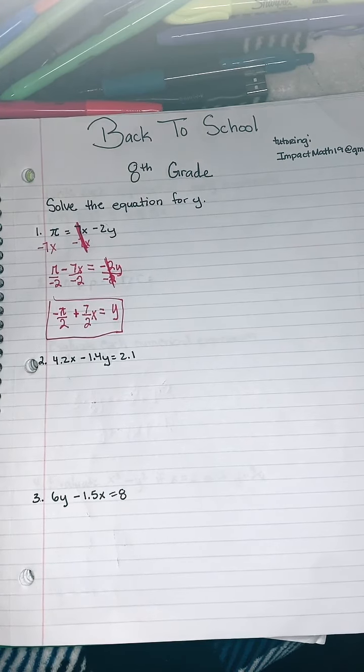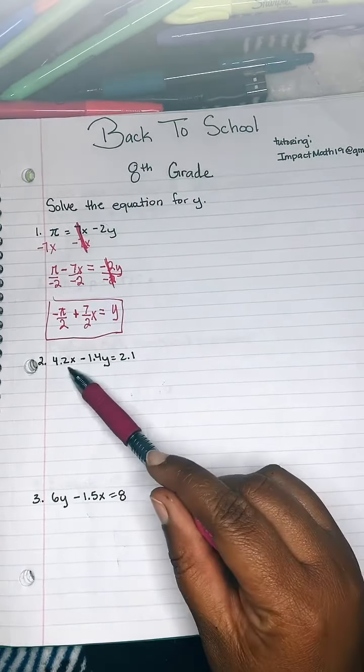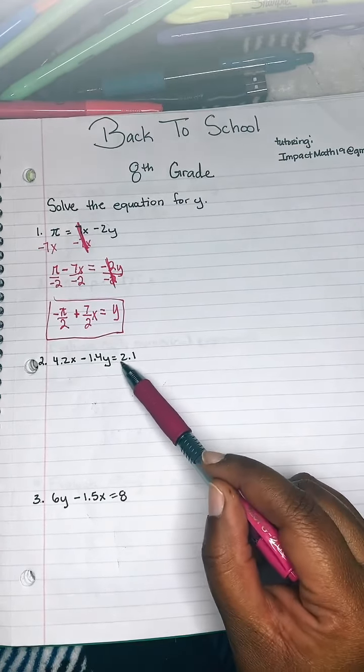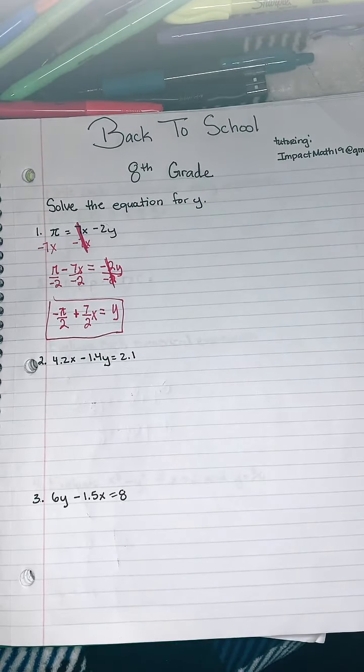Alrighty, so let's go to number 2. Let's do number 2. So we have 4.2x minus 1.4y equals 2.1. Again, what do we move first? What variable do we move first? The y or the x?